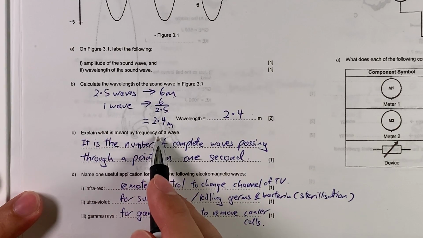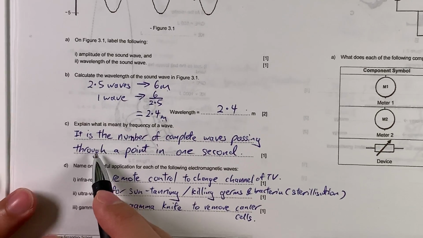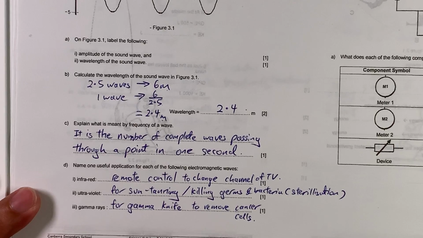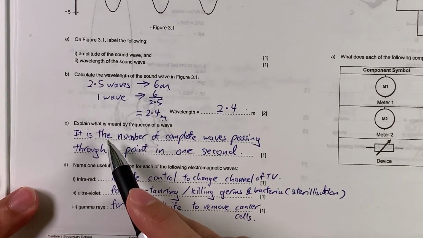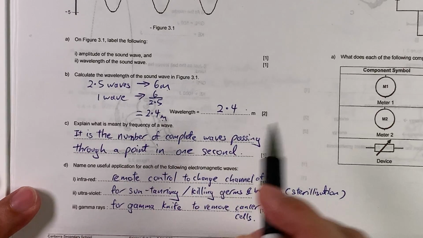Okay, part C. What is meant by the frequency of a wave? The frequency of the wave, this one is a definition. So try to remember some of the definitions like this. This is quite a common question. The frequency of a wave is the number of complete waves passing through a point in 1 second.